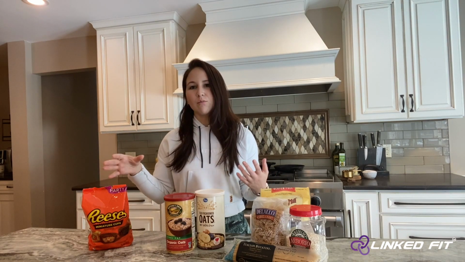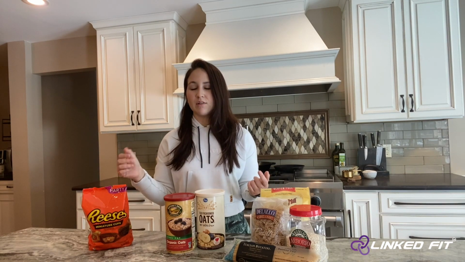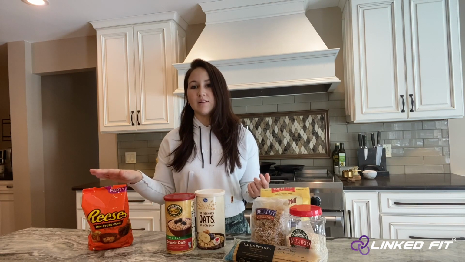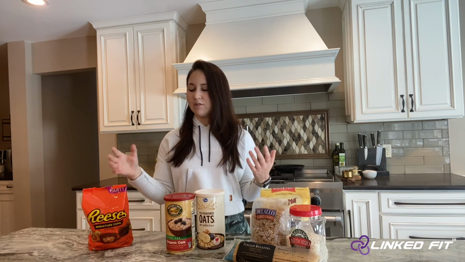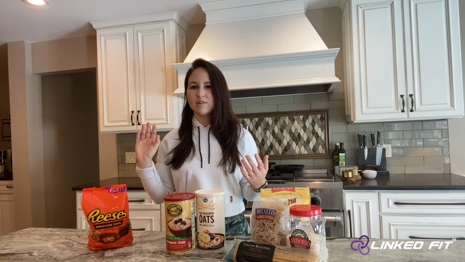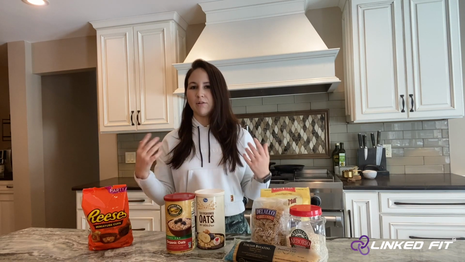So we don't want to get most of our carbs from these sources. However, we can still include them in the diet. We just don't want them in high amounts. It shouldn't be our main source, but always indulge, always give yourself room for moderation, okay?